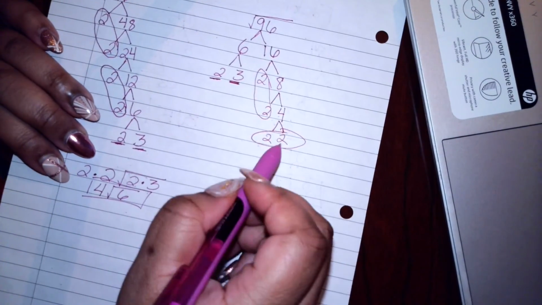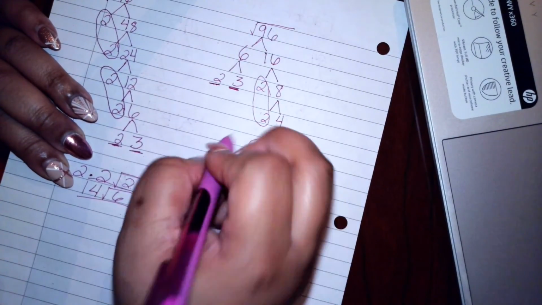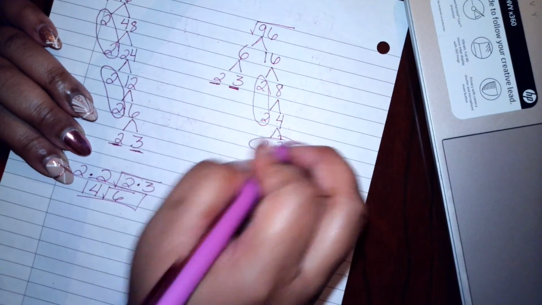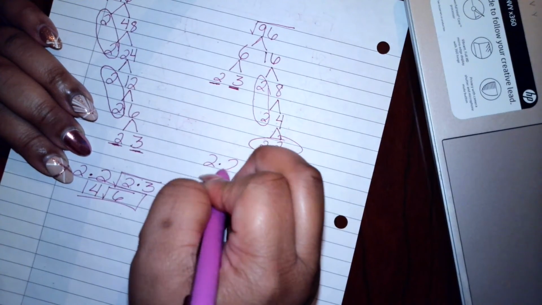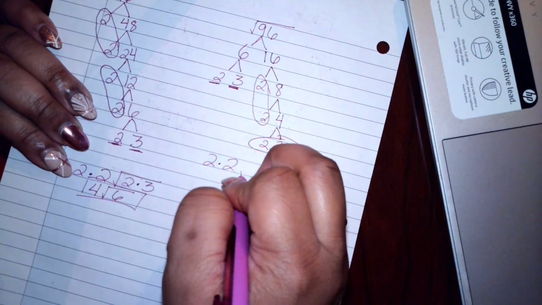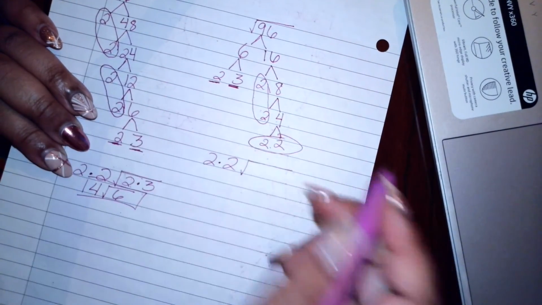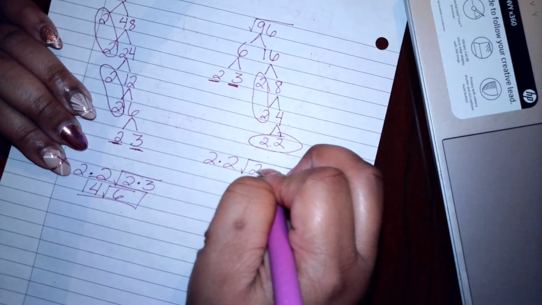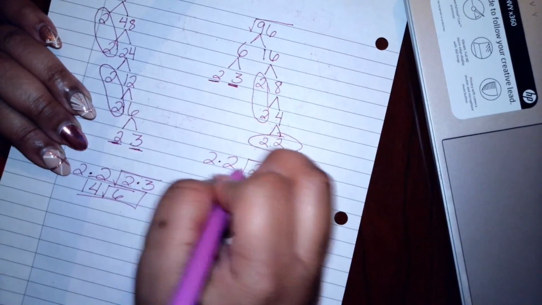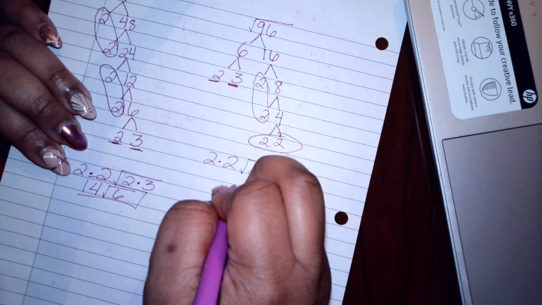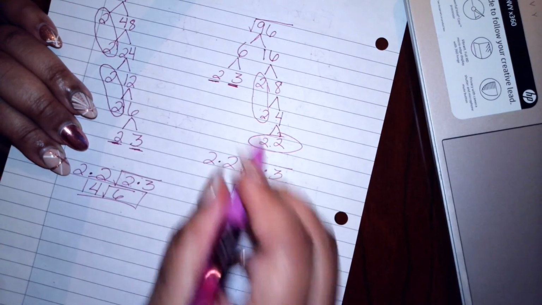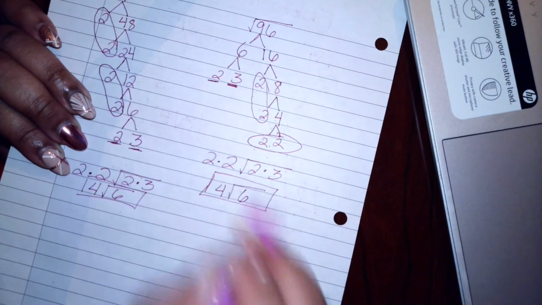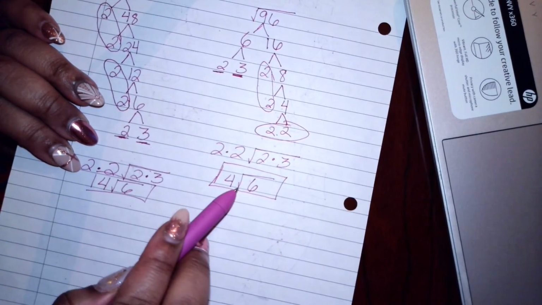Same thing. Our pairs, there's 1, 2, 1 pair of 2s. That's a 2. Another pair of 2 times 2. And then underneath our radical is what we underline. So there's a 2 times 3. And we multiply, we get 4. And then underneath our radical, 2 times 3 is 6. And again, there's our answer, 4 radical 6.